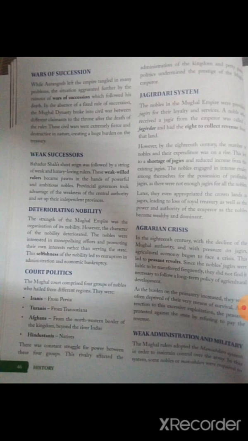Then the next cause given for the decline of the Mughal Empire is deteriorating nobility. The strength of the Mughal Empire was the organization of its nobility. However, the character of the nobility deteriorated. The nobles were interested in monopolizing offices and promoting their own interests rather than serving the state. This selfishness of the nobility led to corruption in administration and economic bankruptcy.